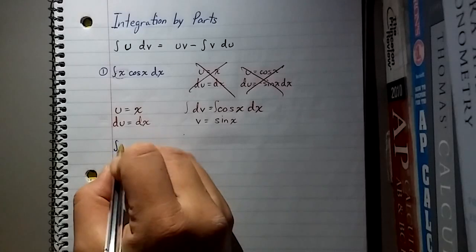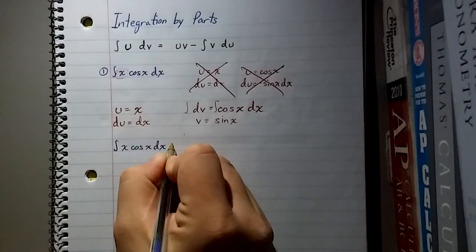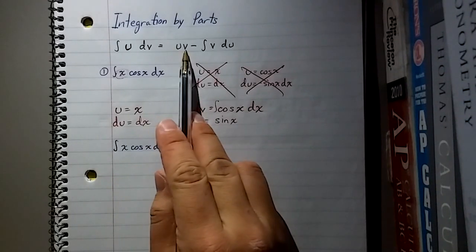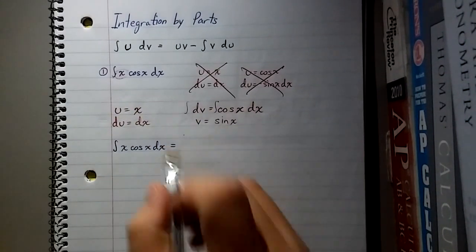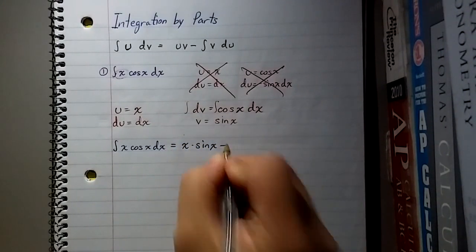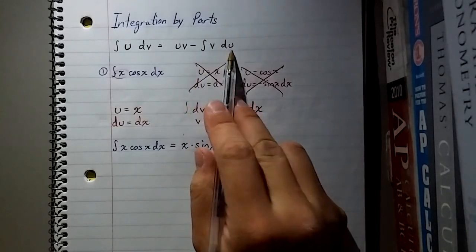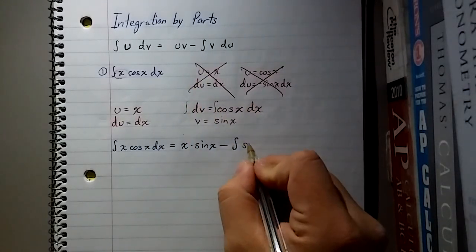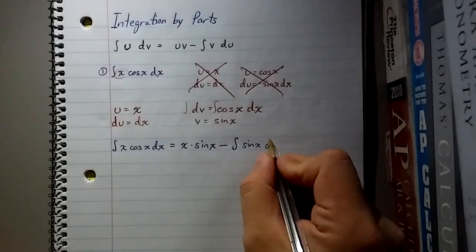The integral of x cosine x dx equals u times v, which turns out to be x times sine x, minus the integral of v du. v is sine x, and du is dx.